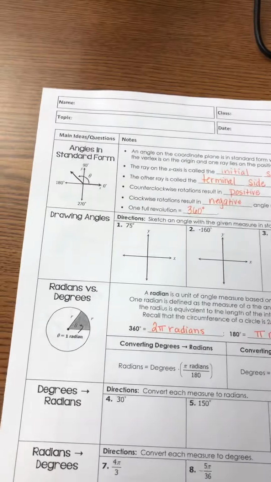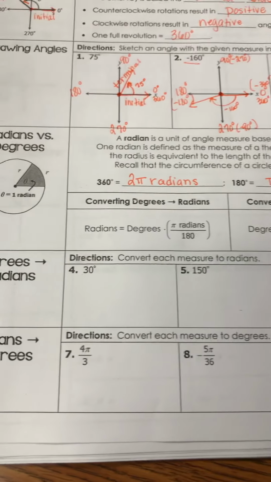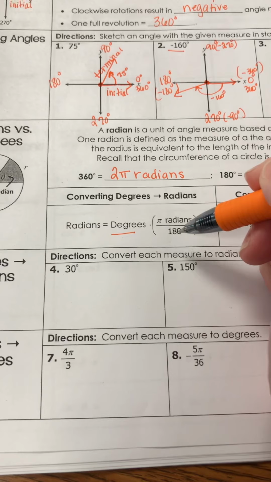Again, all of these are degrees. But if we want to convert to radians, we're going to have to deal with pi. So to convert from degrees to radians, what you'll do is you'll take your degrees and you'll multiply it by pi over 180. To convert from radians to degrees, you'll take your radians and multiply it by 180 over pi. So with that being said, let's convert from degrees to radians. Now, degrees to radians is degrees times pi over 180.